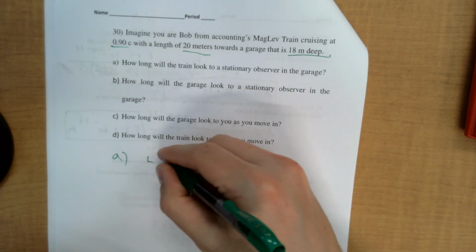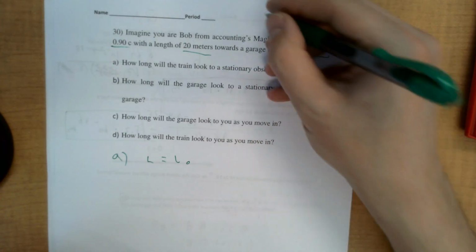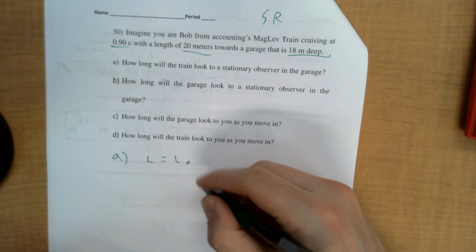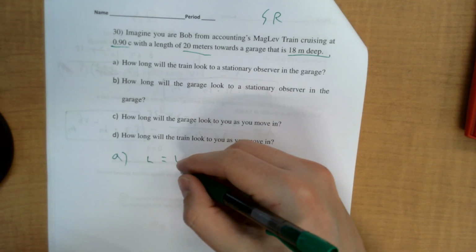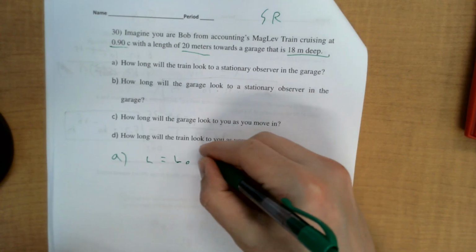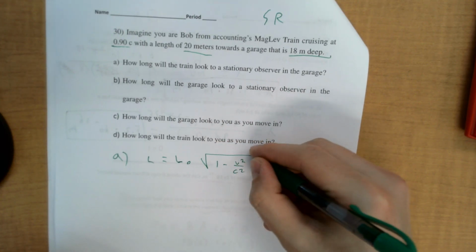So you're going to use L is equal to L0. By the way, this is special relativity. I should have said that. This video is going to be very interesting. But yeah, L is equal to L0 times the square root of 1 minus V squared divided by C squared.